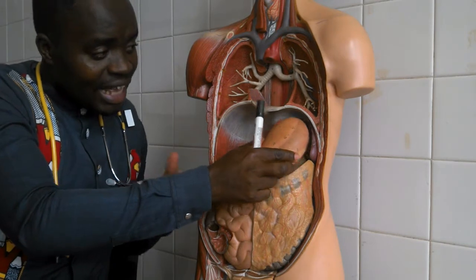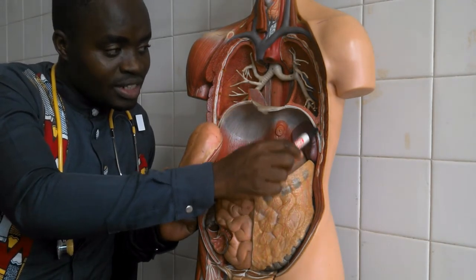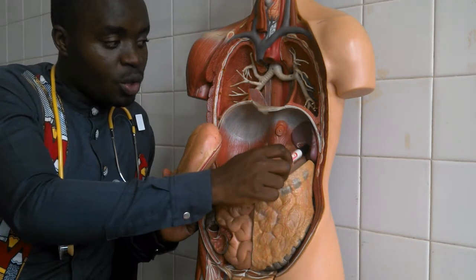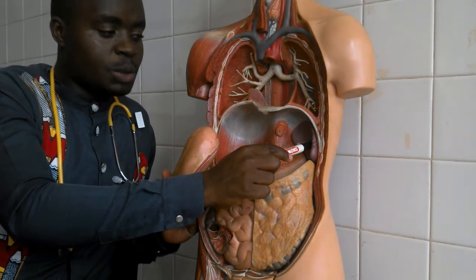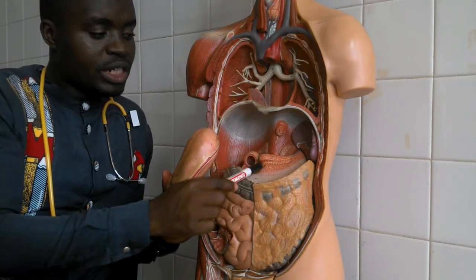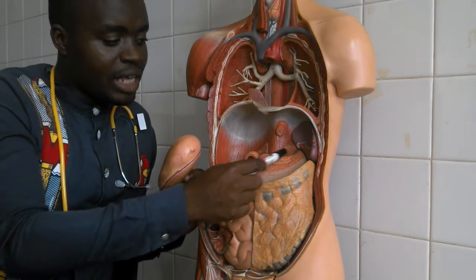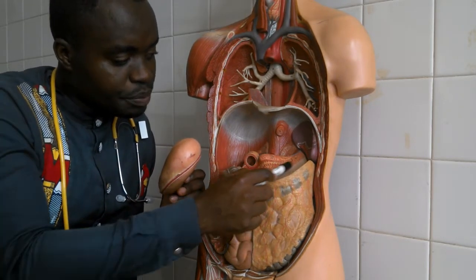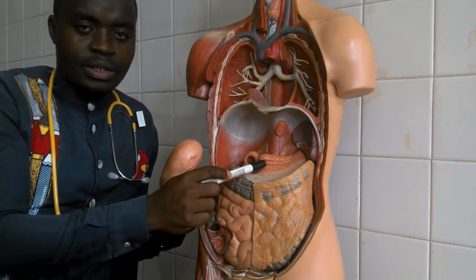But there, on the other left side, directly to the rib, we see what we call the spleen. This is what we call the spleen. And here, posterior to the stomach, back here, we see what we call the pancreas. This is the spleen, this is the pancreas.